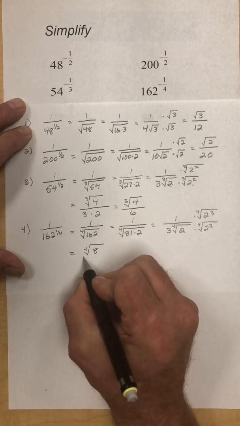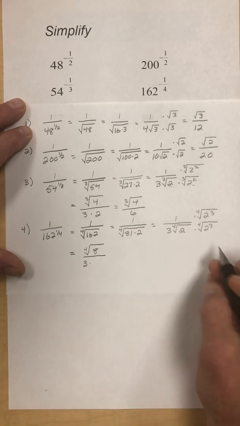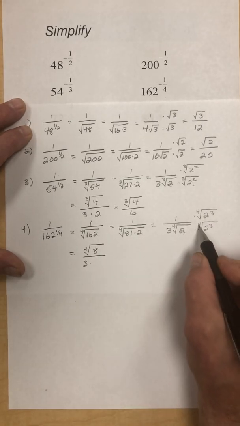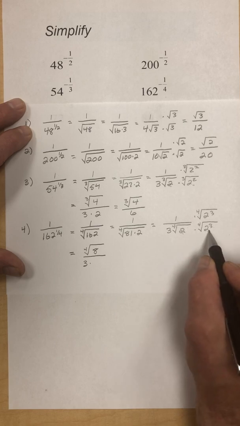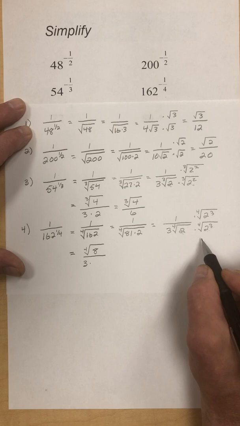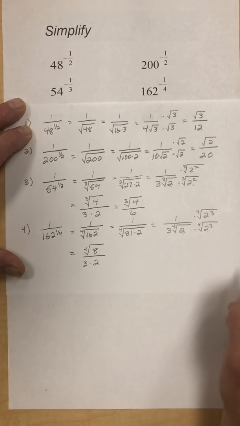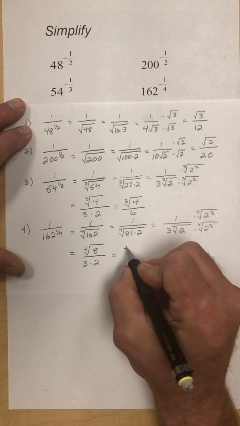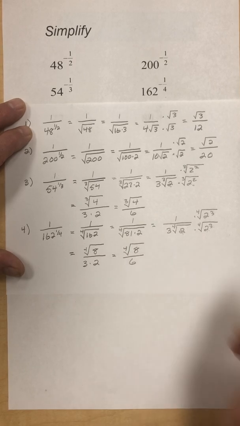That's all it is. And down below I have the 3. And then the 4th root of 2 times the 4th root of 2 cubed, I'd have 2 to the 1st and 2 cubed, so that'd give me a total of 2 to the 4th. So I'd have the 4th root of 2 to the 4th, which is just 2. So I get the 4th root of 8 all over 6, and I'm done.